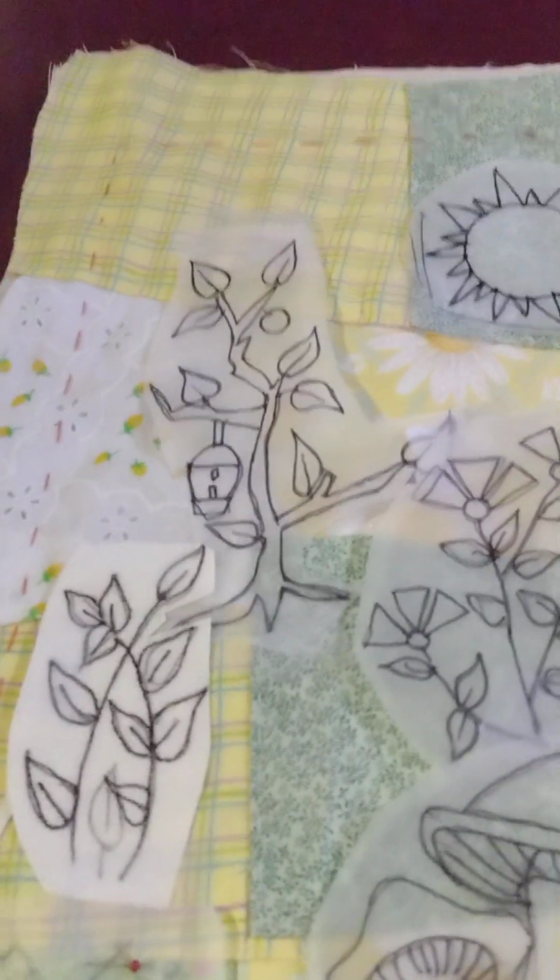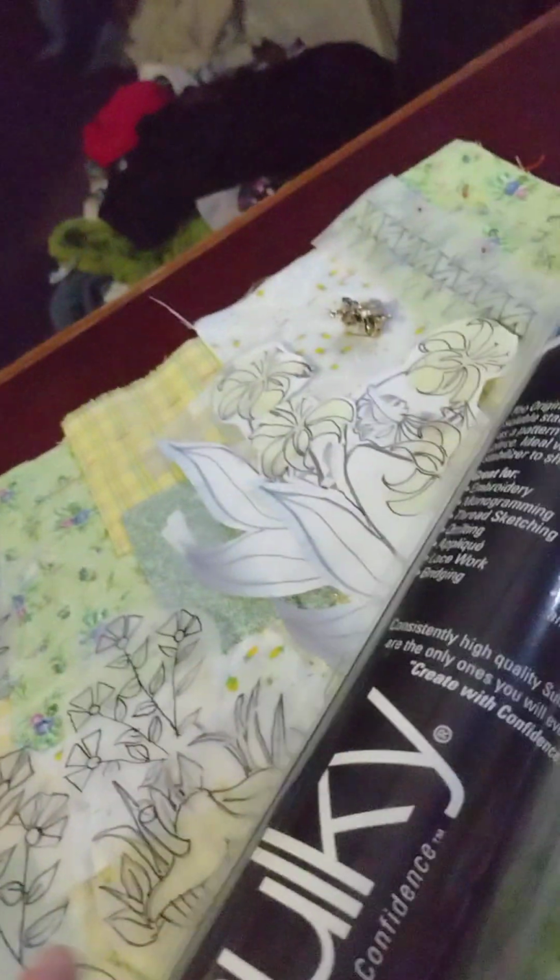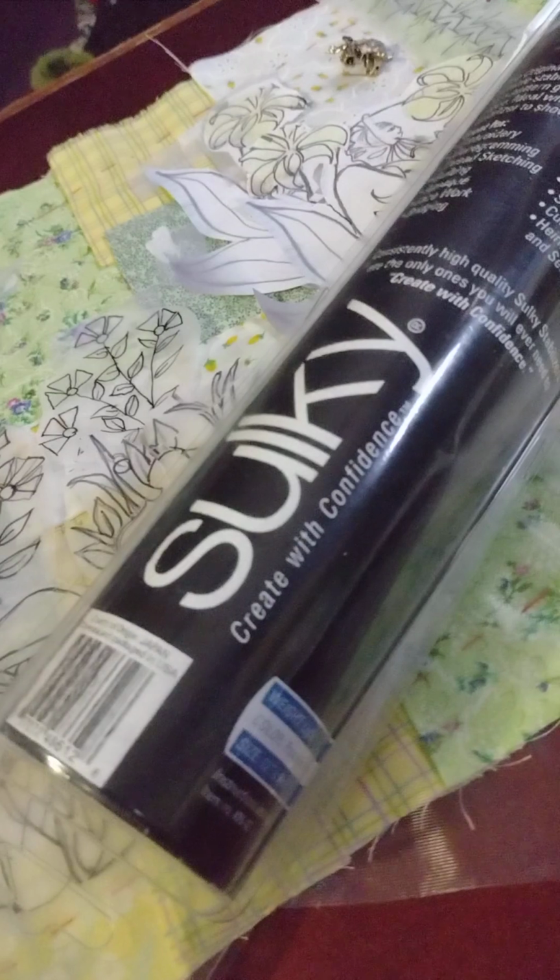Okay, so I think that's about it, and I've gone over the Solvy. The Solvy right here, so you can see exactly what it is. And then up here is Solvy Water Soluble Stabilizer. And they have a thick kind and a thin kind. I would get the thick kind. It's much, much better.